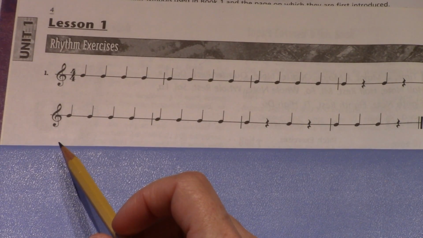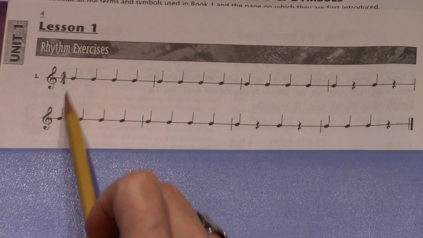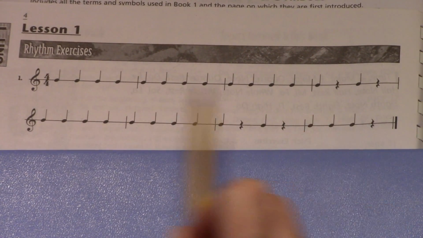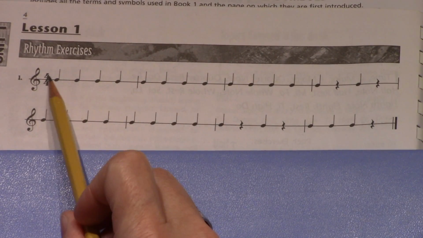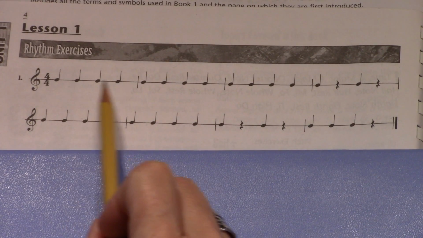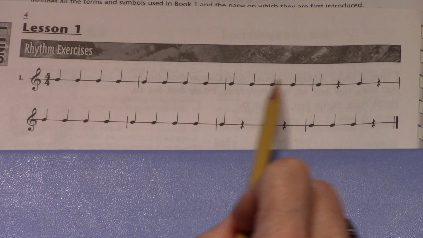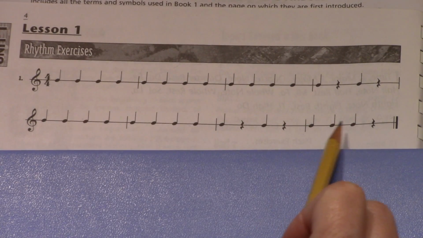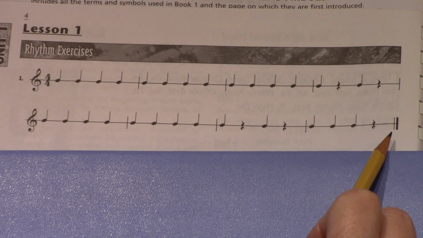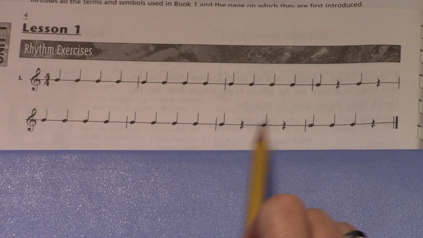All right, here's our first rhythmic exercise. So I need you to look at this whole thing and see what you see. The first thing is we've got our treble clef, followed by our time signature, which is 4/4. Then we've got our measures and a bar line, measure and a bar line, all the way to here. And then at the end we have, what is that? Right, that's the double bar line. There's a couple of quarter rests we need to be aware of.